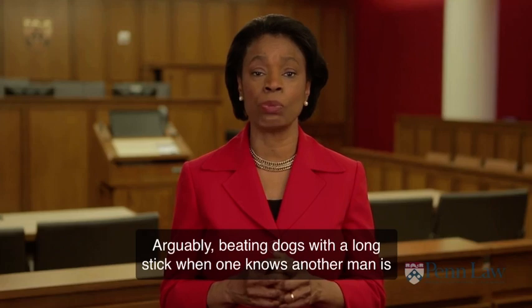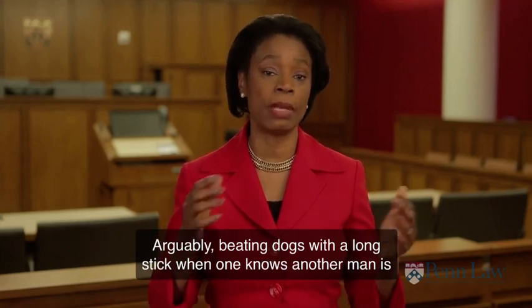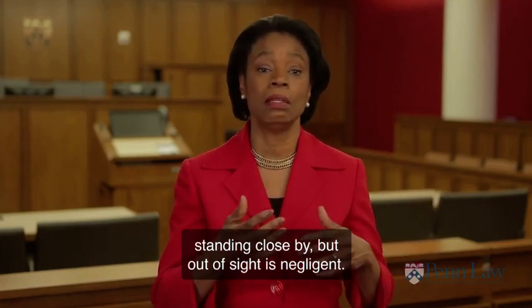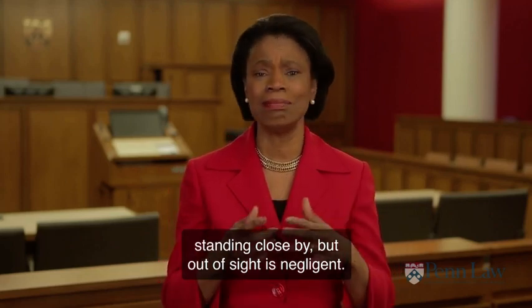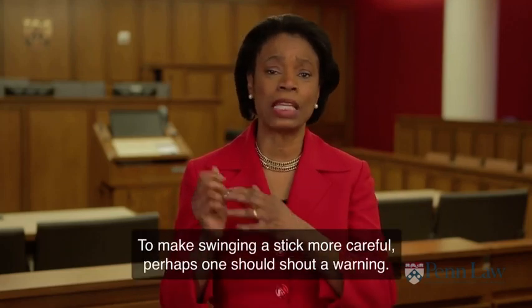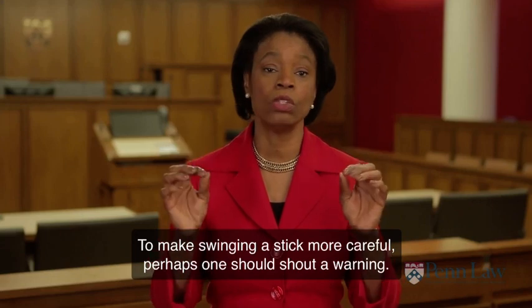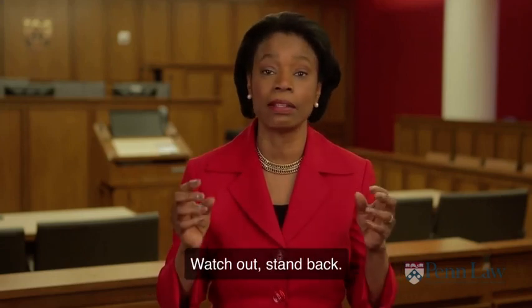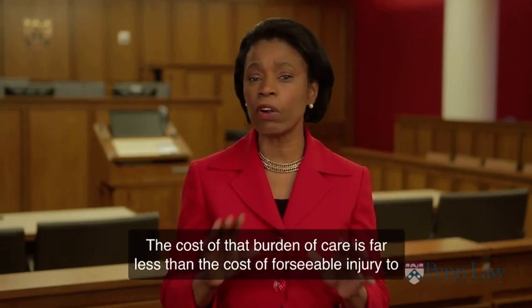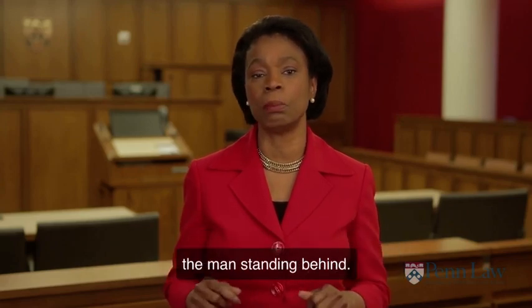Arguably, beating dogs with a long stick when one knows another man is standing close by, but out of sight, is negligent. To make swinging a stick more careful, perhaps one should shout a warning, "Watch out, stand back." The cost of that burden of care is far less than the cost of foreseeable injury to the man standing behind.